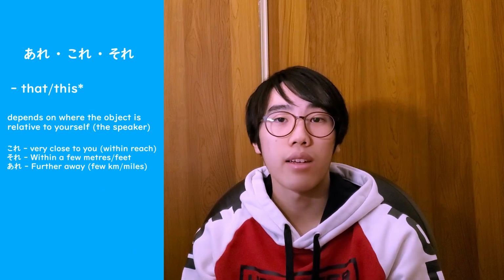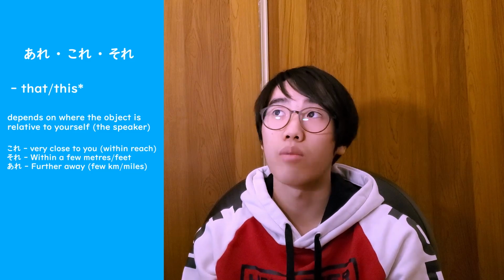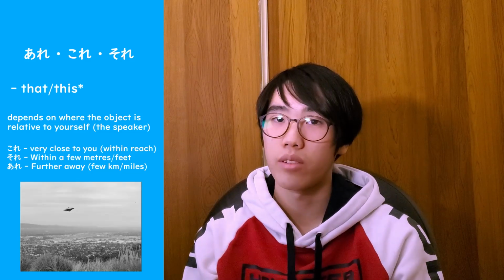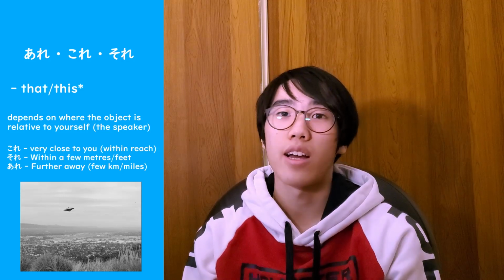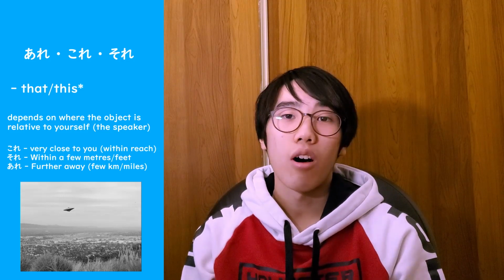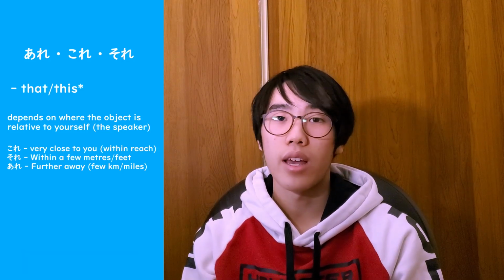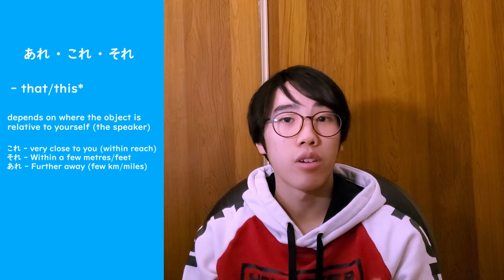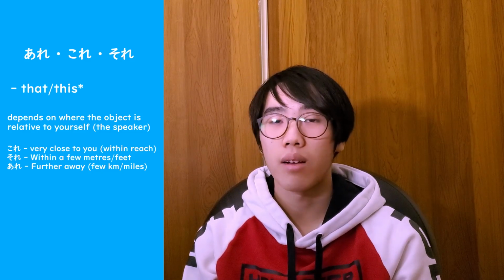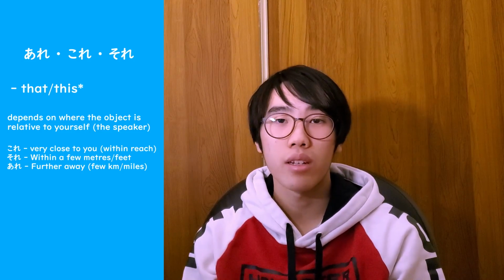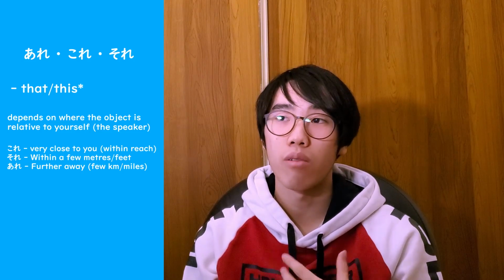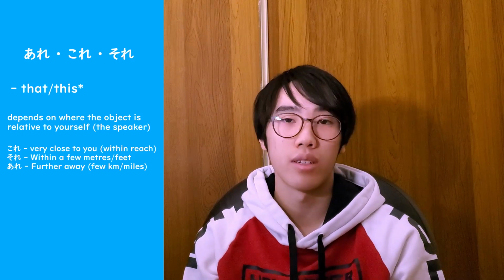And lastly, あれ is that when an object is the furthest away from you. So maybe it's a few kilometers away, but you can see it, and you're asking, あれは何ですか? So all you have to know here is if you say, これは何ですか? それは何ですか? あれは何ですか? These are all saying, what is that? But the only difference between these three is the distance of where the object is relative to yourself.